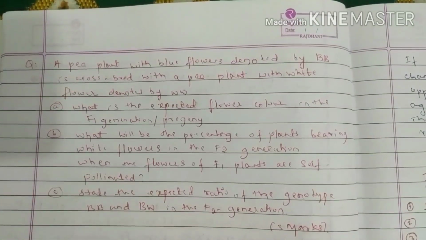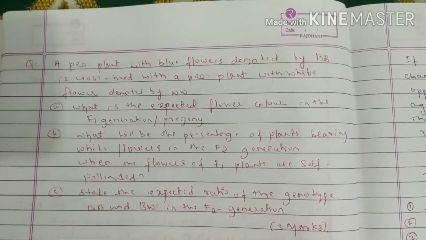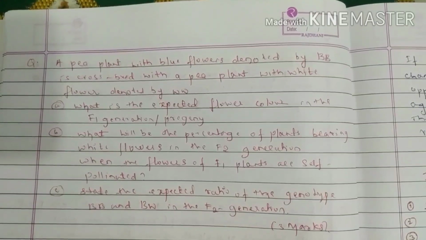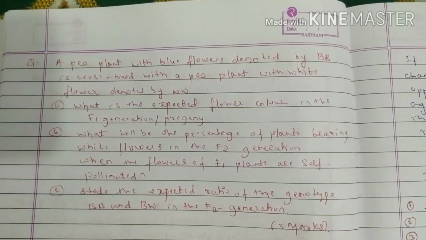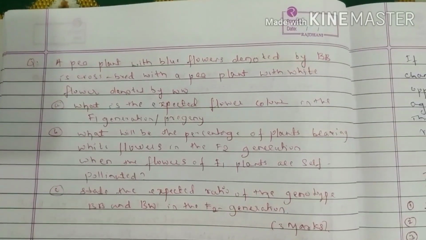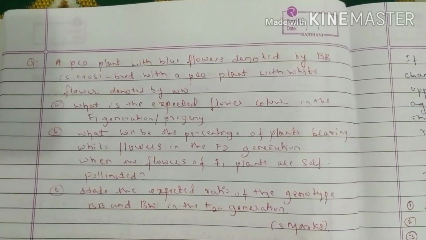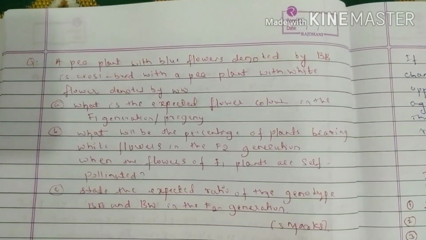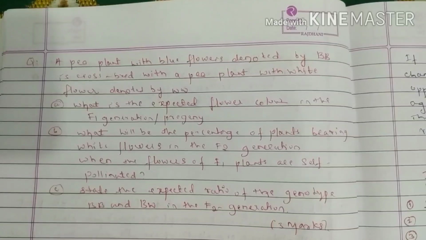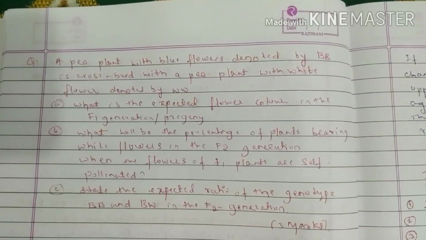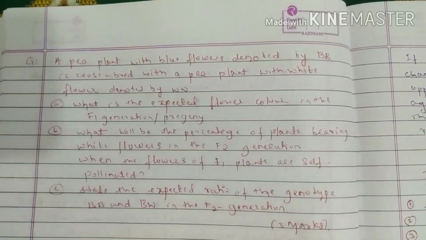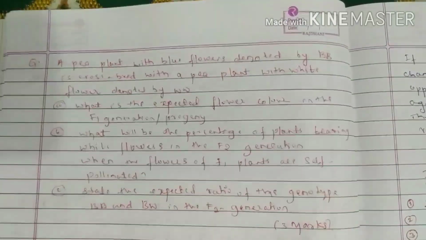B: what will be the percentage of plants bearing white flower in the F1 generation when the flowers of F1 plants are self-pollinated? C1: state the expected ratio of the genotypes BB and Bw in the F2 generation. So that is one type of question. Now one by one we solve it.